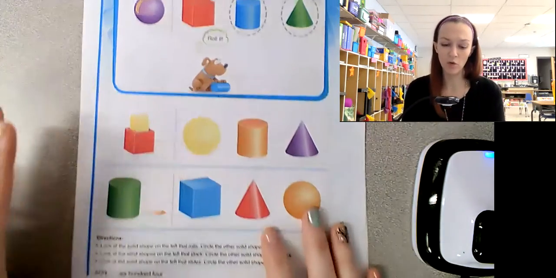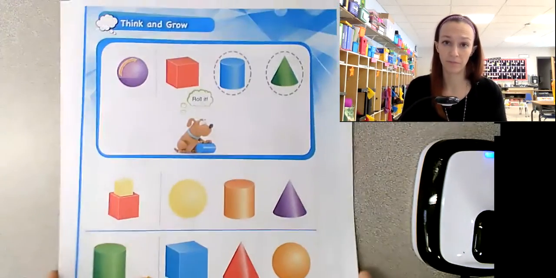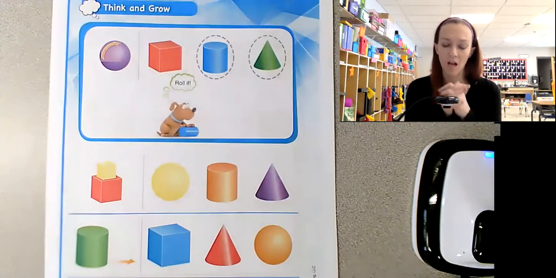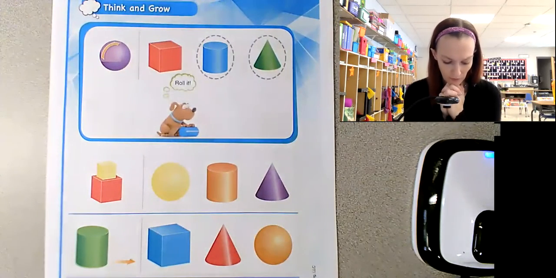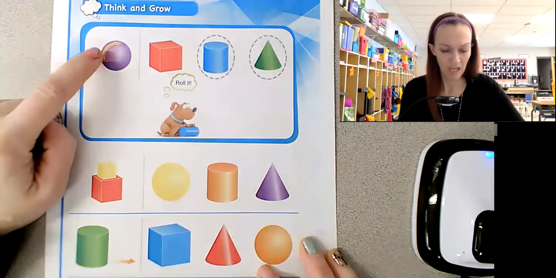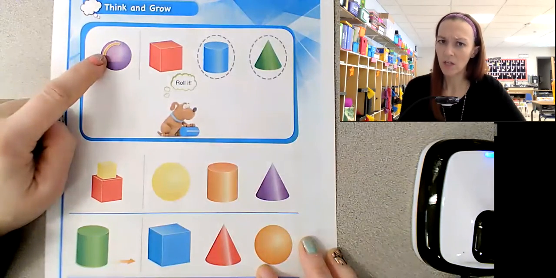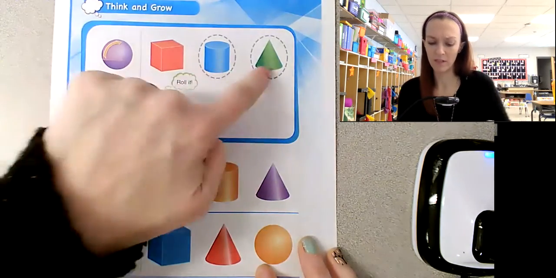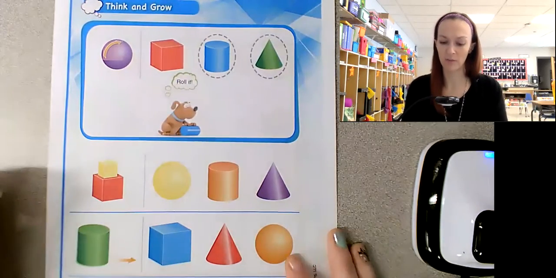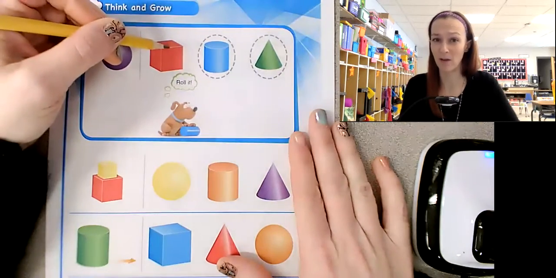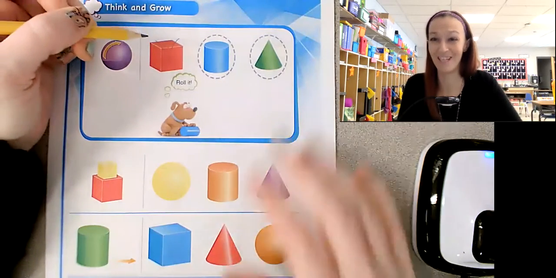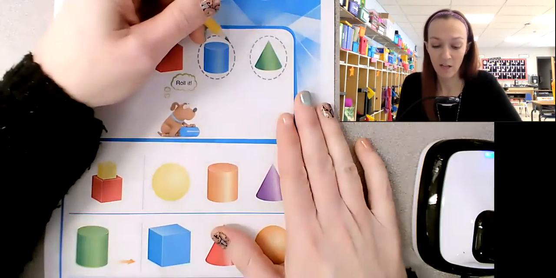Okay, can you find our buddy Newton? Or Descartes? I forgot which one's which. All right, he is looking at this shape and he says, it rolls. And then there's new shapes and they want us to circle all the other solid shapes that roll. So remember we talked about a cube does not roll, it bounces, even though we call it rolling the dice.